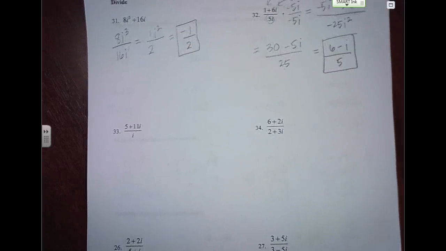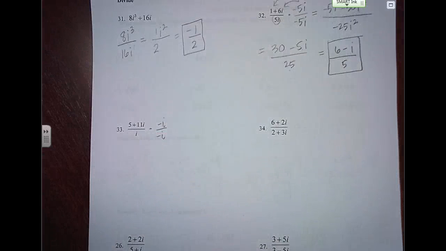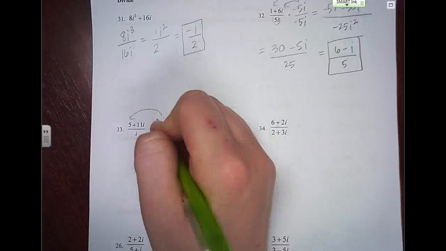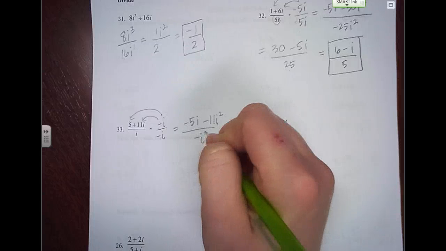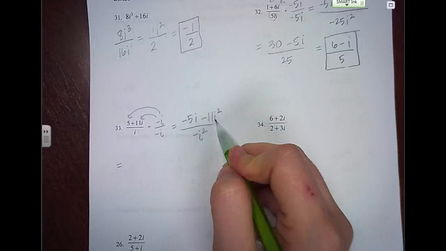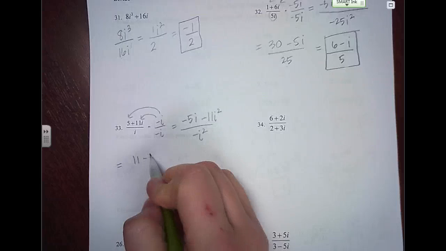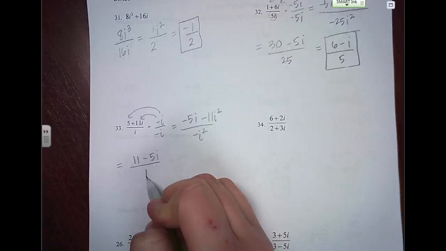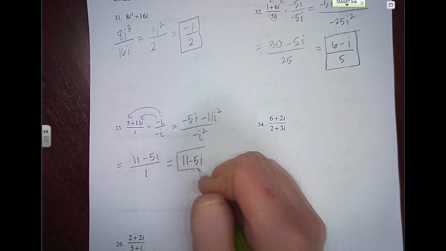Number 33. So here we're going to multiply by a negative i on top and bottom. So on the top, we're going to distribute. So it'll be negative 5i minus 11i squared over negative i squared. So remember, this i squared is negative 1, so it's going to make that a positive 11 minus 5i over, this becomes a positive 1. So nothing simplifies, so really I just have 11 minus 5i.